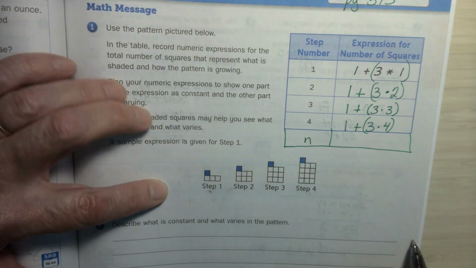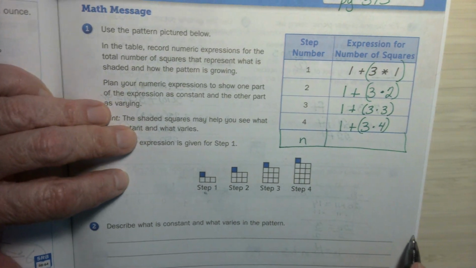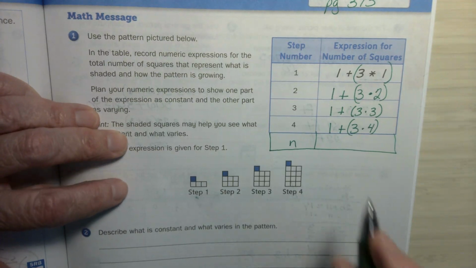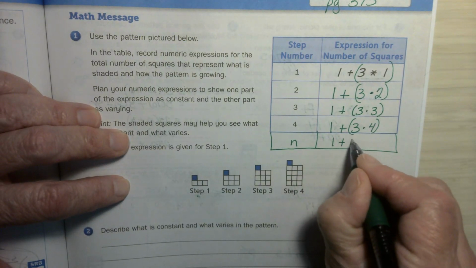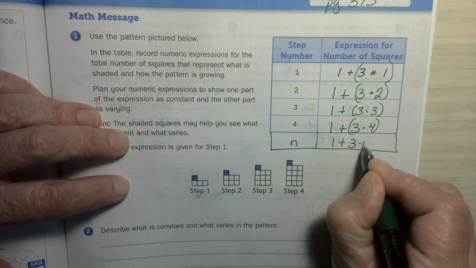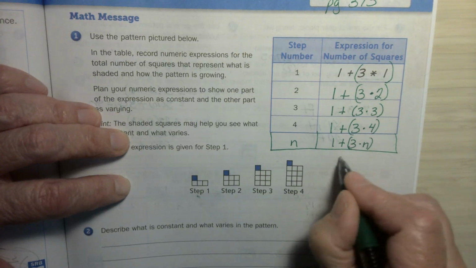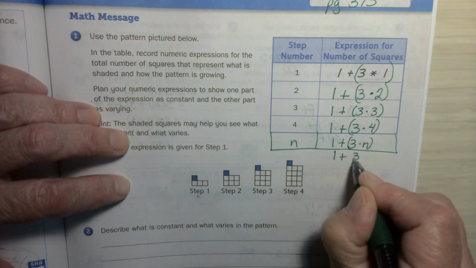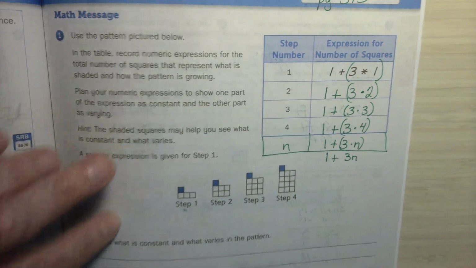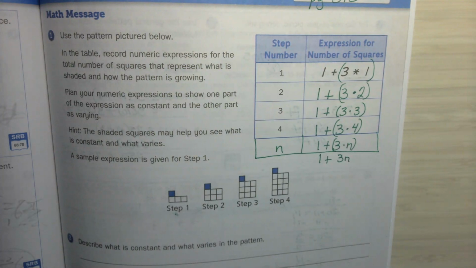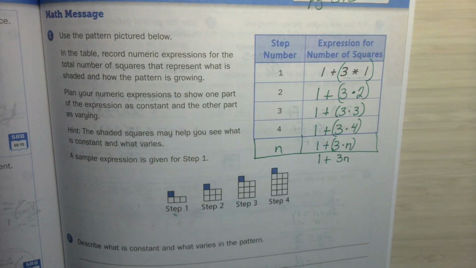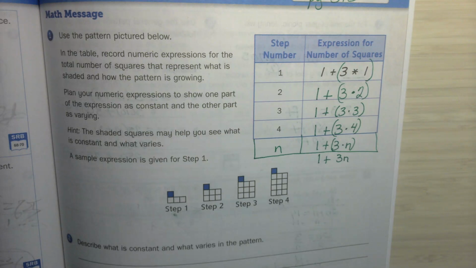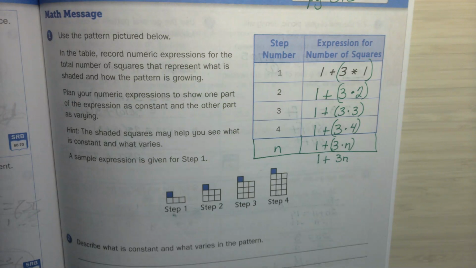N. If we have n rows, what's our equation if we have n rows? 1 plus 3 times n, okay? Or you could write it as 1 plus 3n. The variable n can represent any situation, okay? Does everyone have that? Now we have to do the part where we're going to describe this, okay?